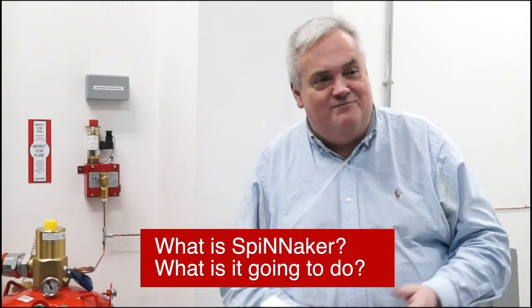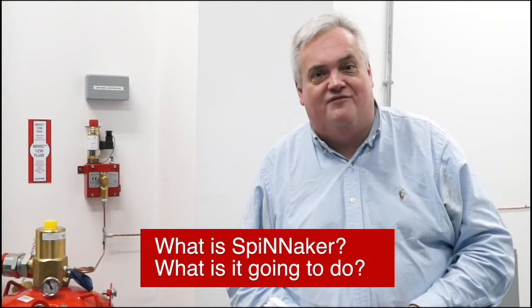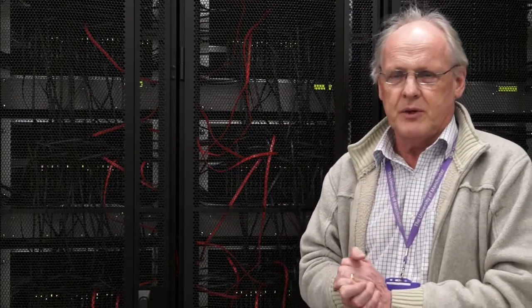Steve, thank you ever so much for bringing us down here into the SpiNNaker machine room. So this machine uses a large number of these ARM chips. What is it going to do? SpiNNaker is a massively parallel computer designed principally for modelling the brain in real time. Components of the brain. The whole brain is still much too big a job for any modern computer.